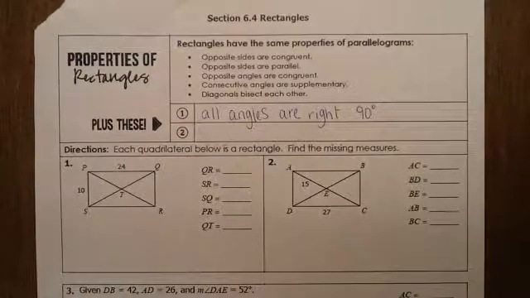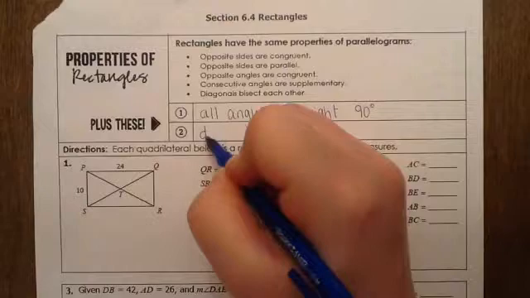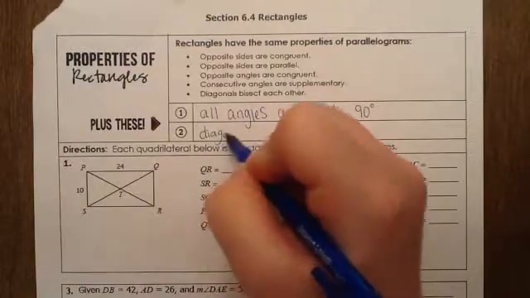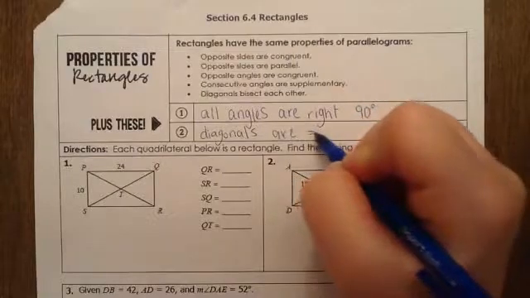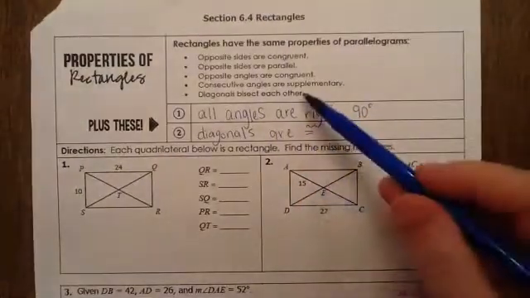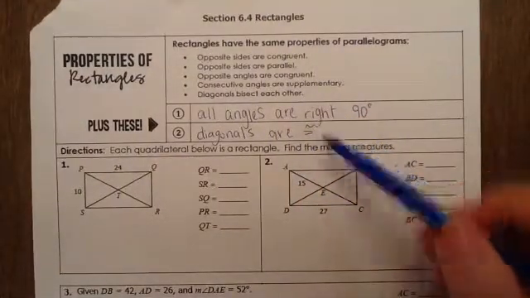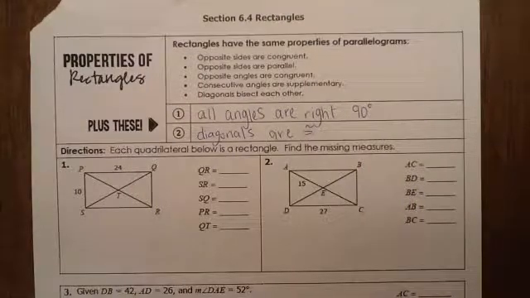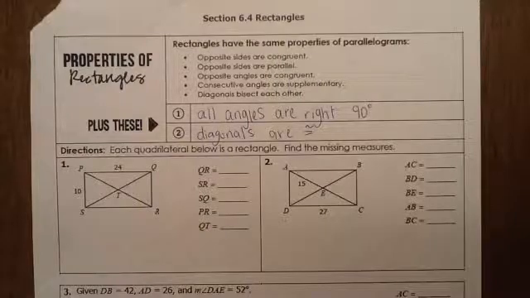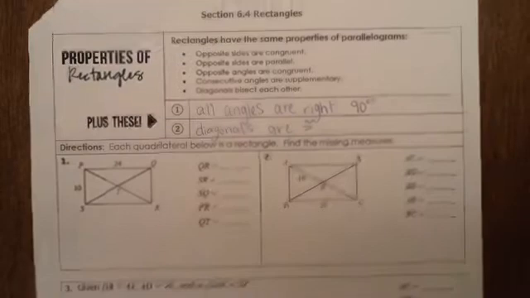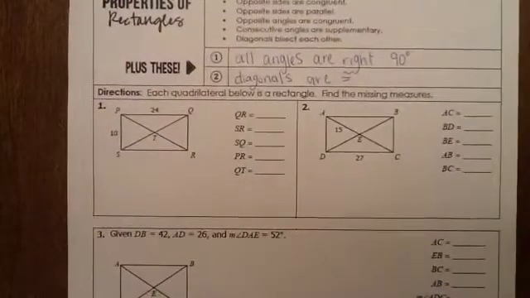The second one is the diagonals are congruent. So not only do the diagonals bisect each other, but the diagonals have the same measurement. Remember, these are specific to rectangles. So using that information, let's piece that together and find some missing pieces.